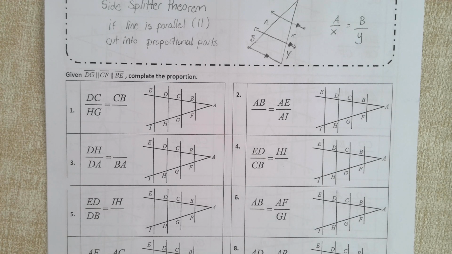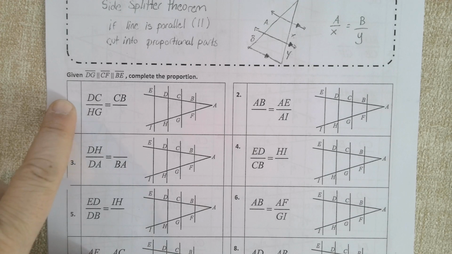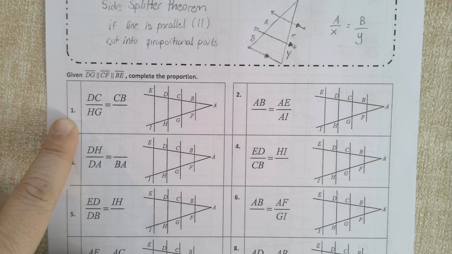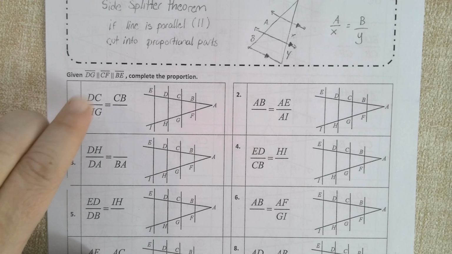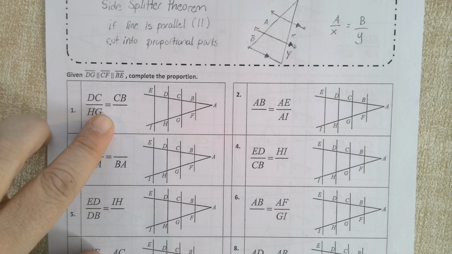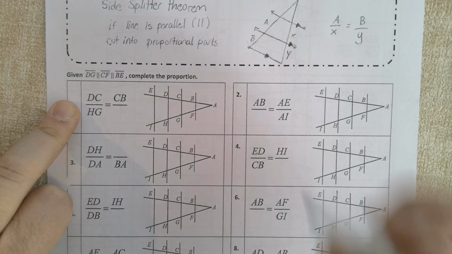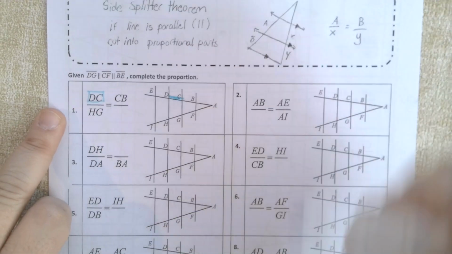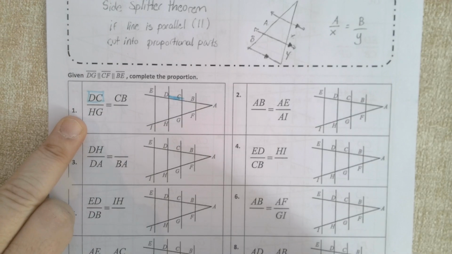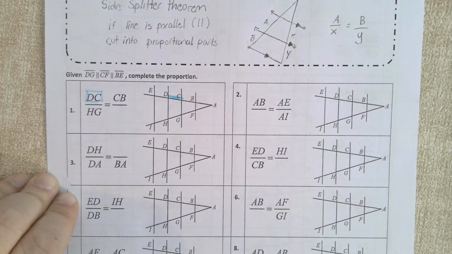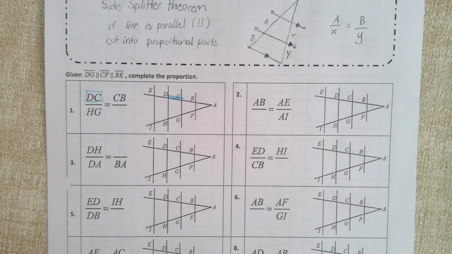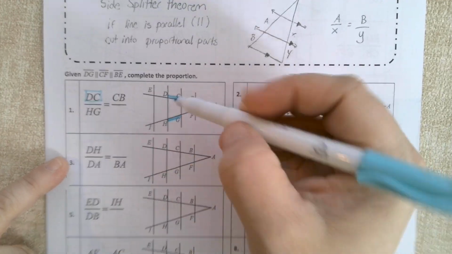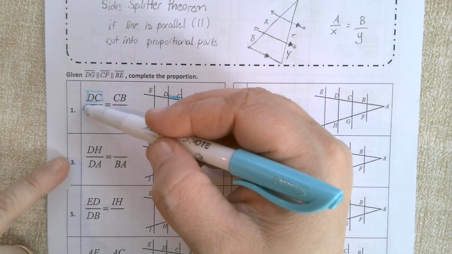You'll notice that they've given us a ratio that they want us to complete. They're saying DC compared to HG is equal to CB, and then we have to figure out what the bottom one is. So let's find DC, and I'm just going to do this first one in blue. Here's DC, this little part here, and it says it matches up with HG. Okay, HG is right here.